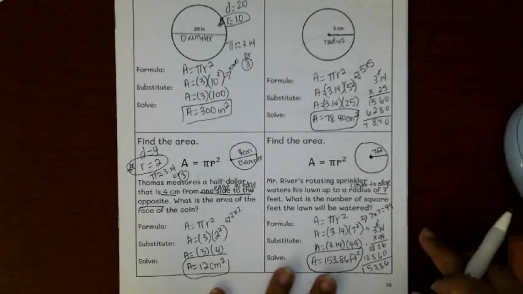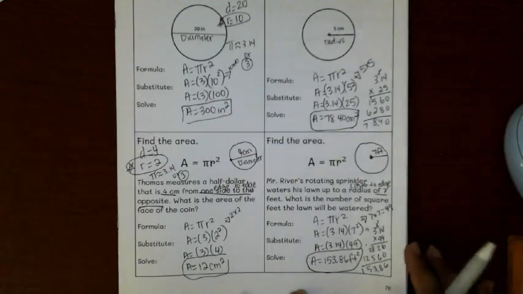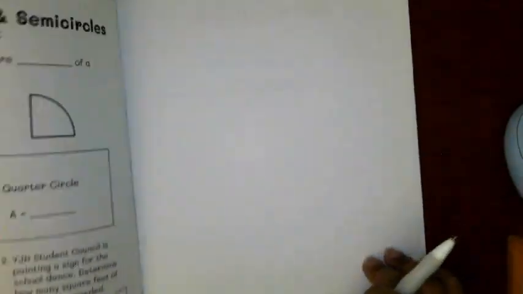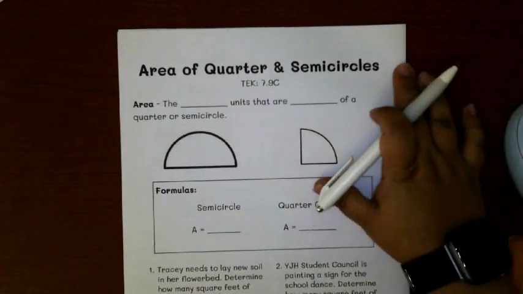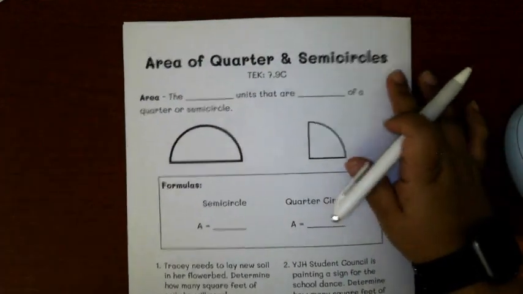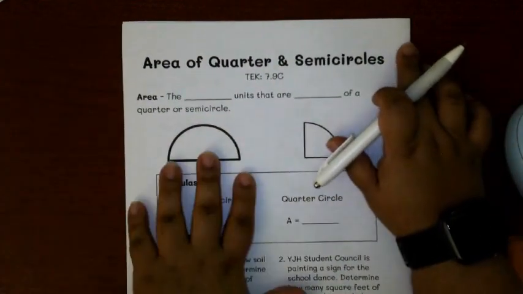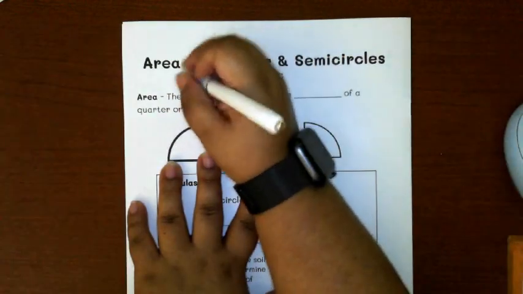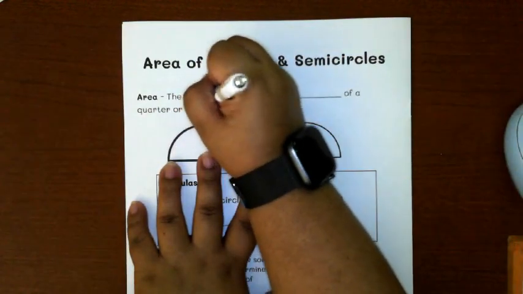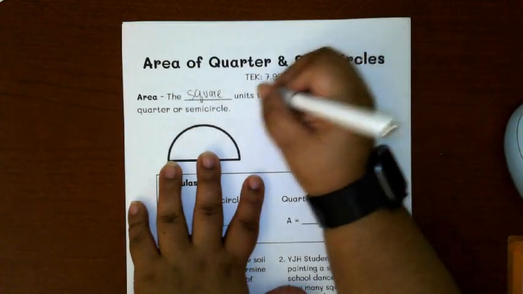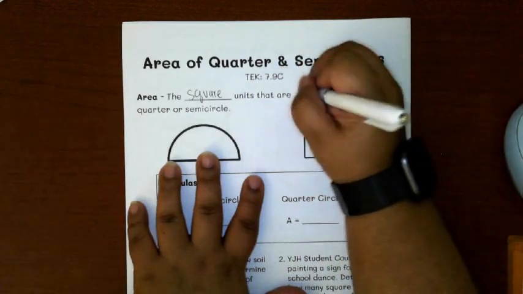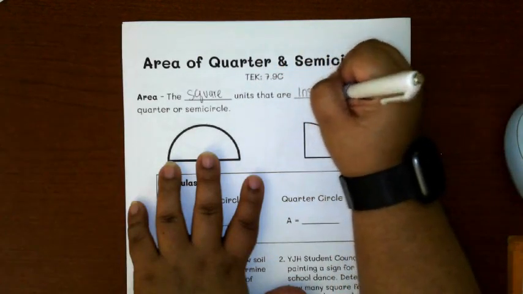On the last page, I have area of quarter circles and semicircles. The area is going to be the square units that are inside of a circle, a quarter, or a semicircle. Remember, we just talked about this in the last one. We're going to talk about each one of these in a minute.